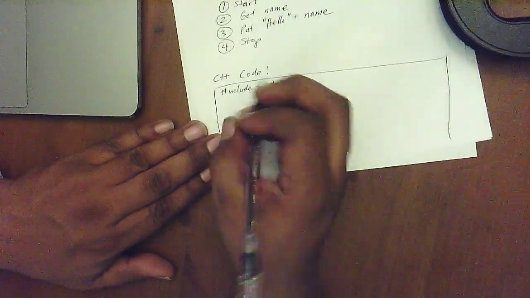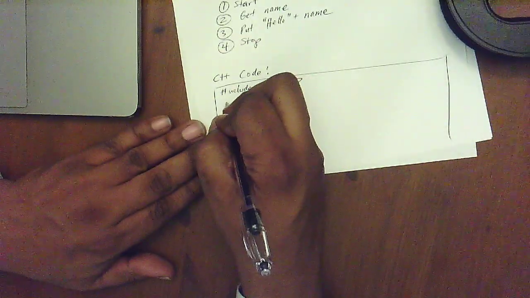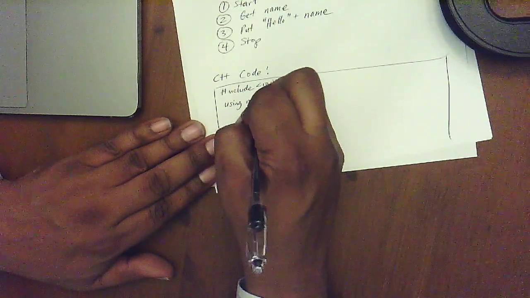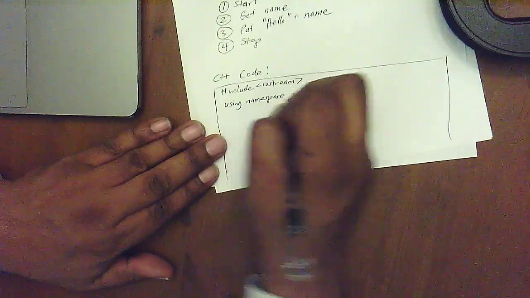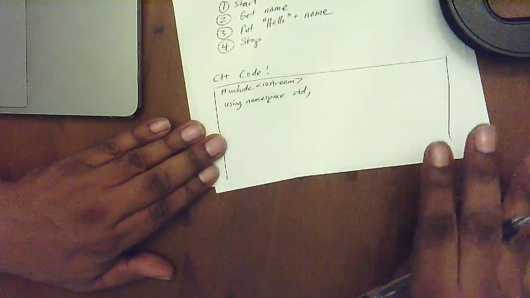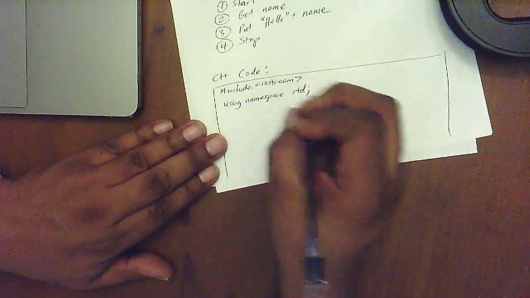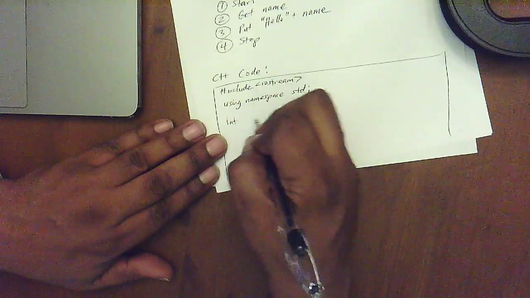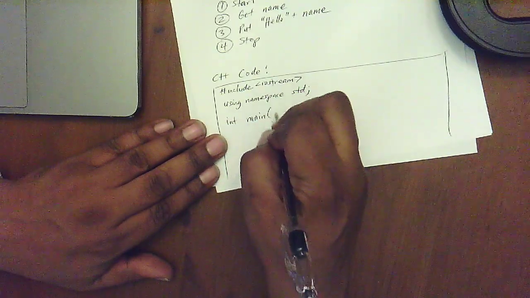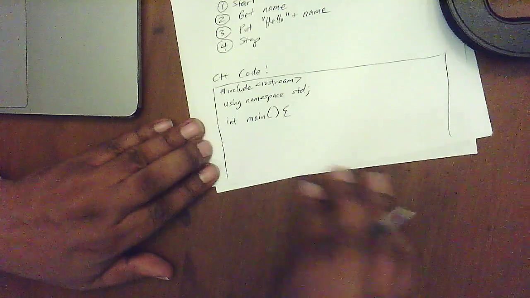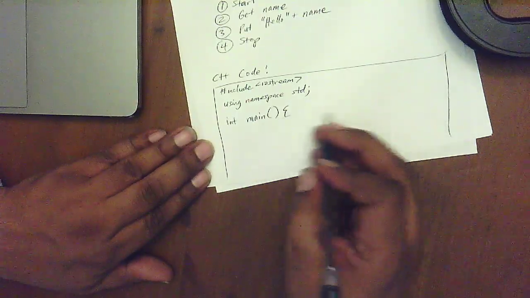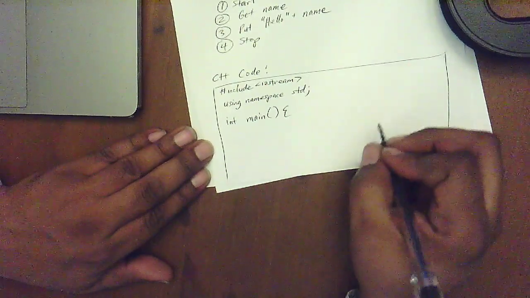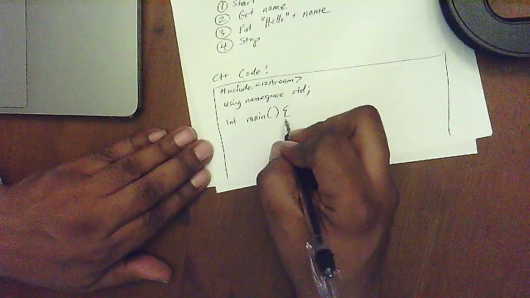I'm going to include this time using namespace std. I don't need it, but it's useful. It helps me cut down on what I write. And then I do my int main, open close parentheses, open brace. I know C style is to put the brace over here, but I like Java style. It doesn't matter.